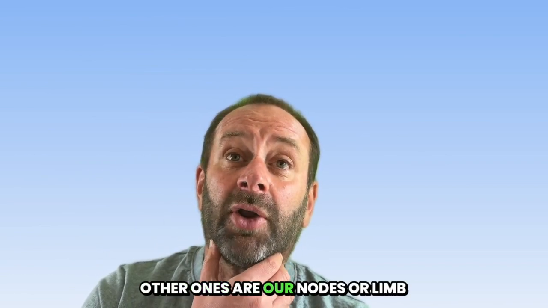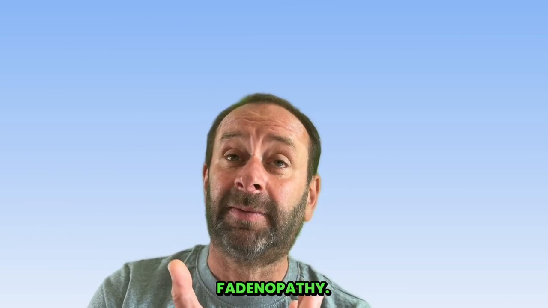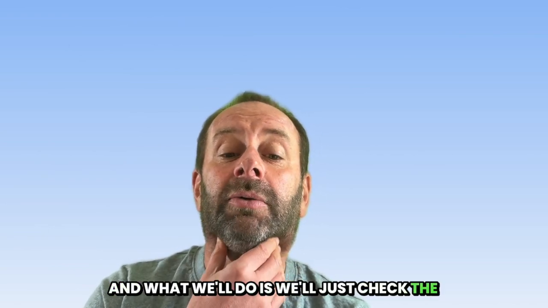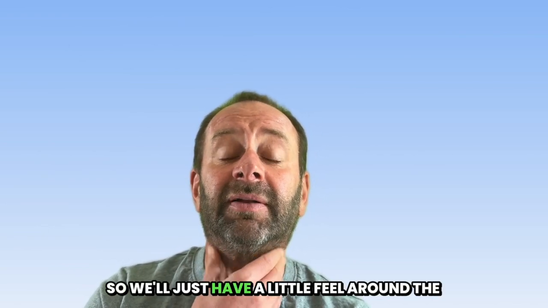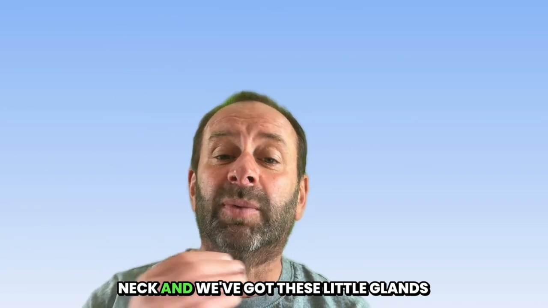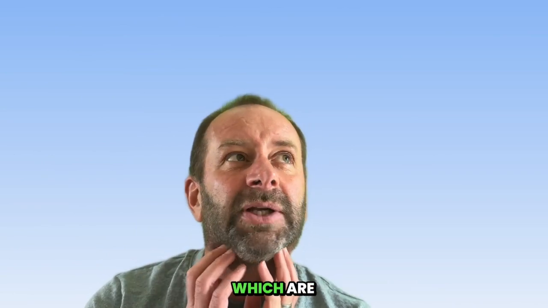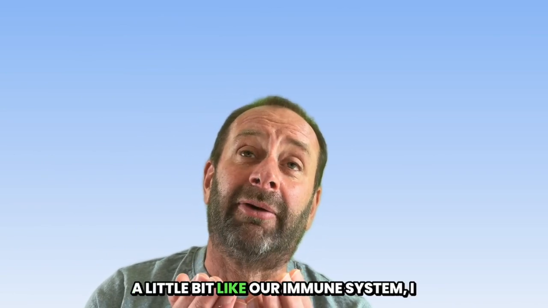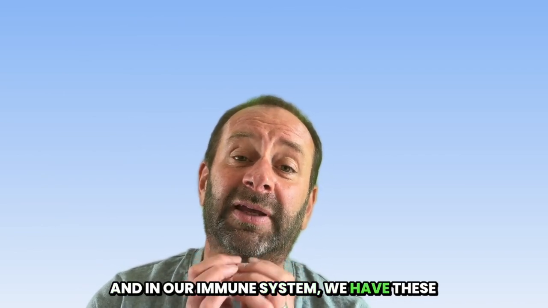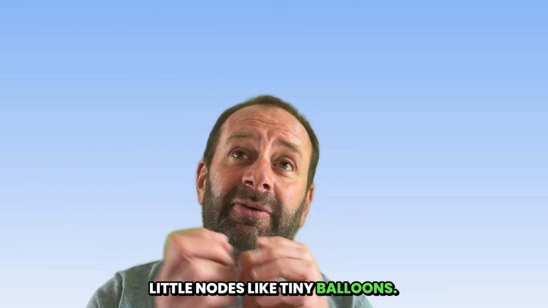Other ones are nodes or lymphadenopathy. And what we'll do is we'll just check the nodes. So we'll just have a little feel around the neck. And we've got these little glands, which are a little bit like our immune system, I guess. And in our immune system, we have these little nodes like tiny balloons.